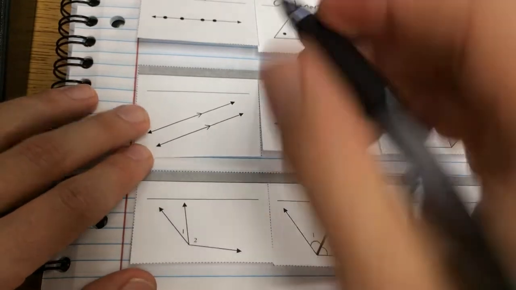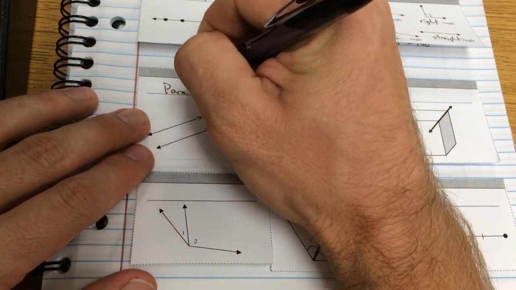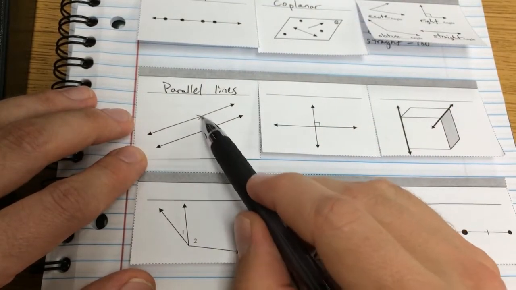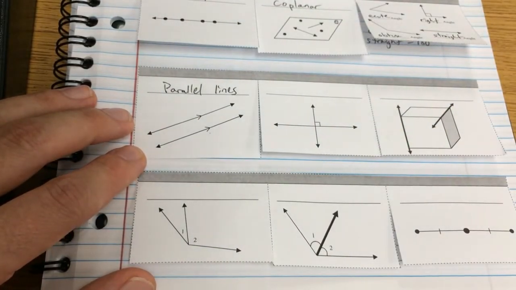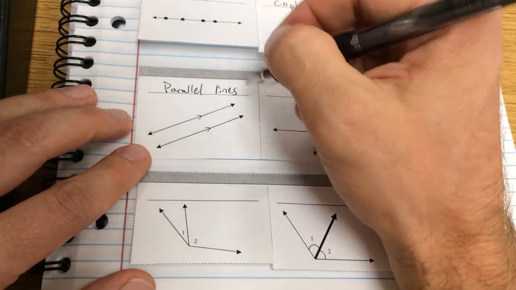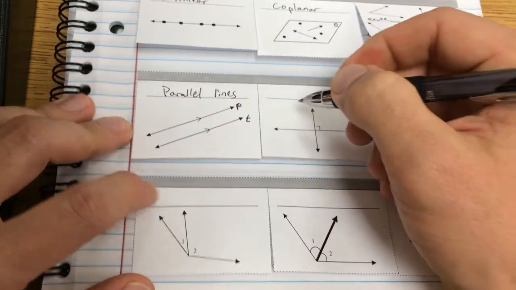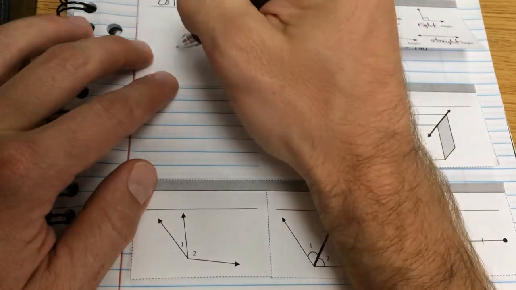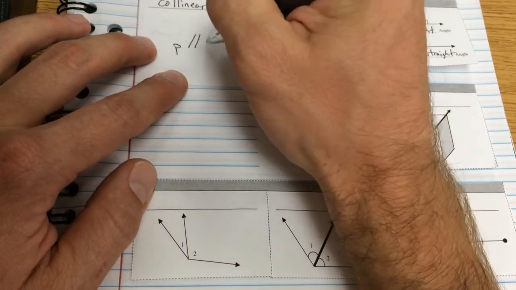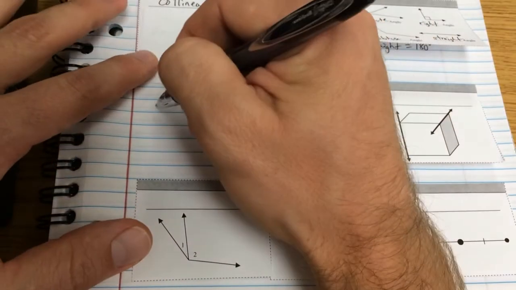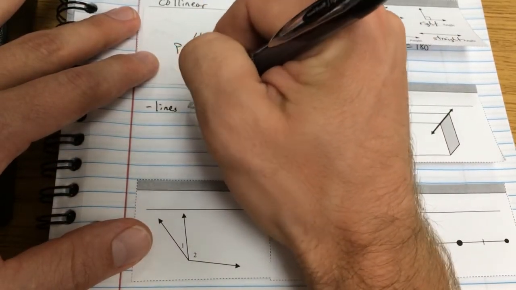Our next picture here is of parallel lines. And you can see that on these lines there is a symbol for that. There's 2 arrows going the same direction. Okay? I'm going to label these lines P and line T. And so the way that I can notate this underneath, if I have line P is parallel to line T. 2 slanted lines means parallel. And the definition are lines that never intersect.